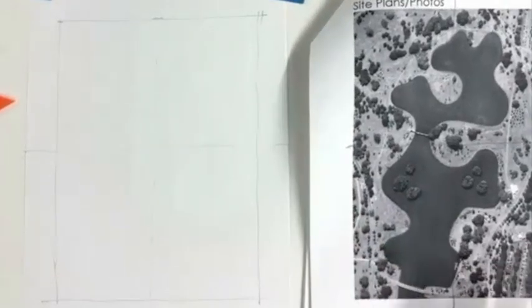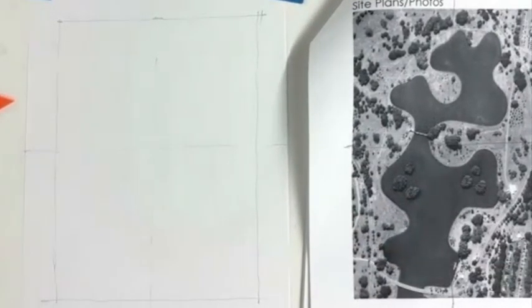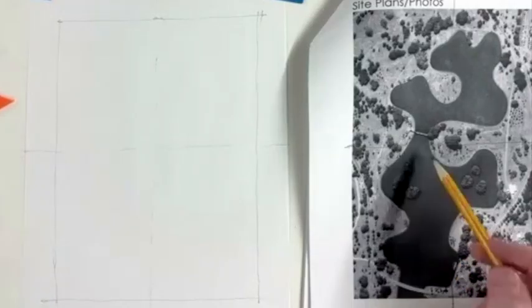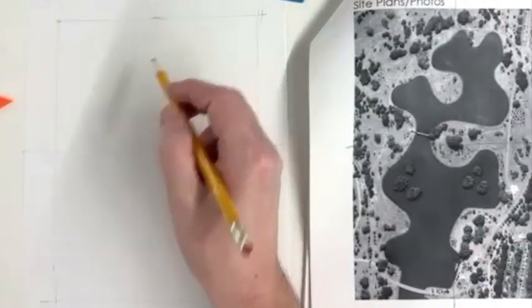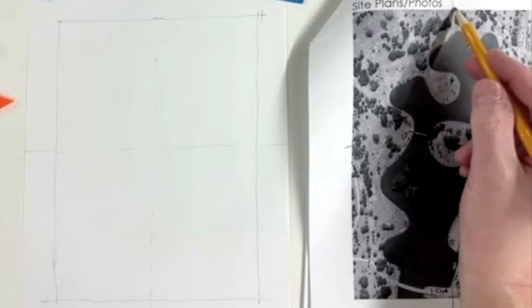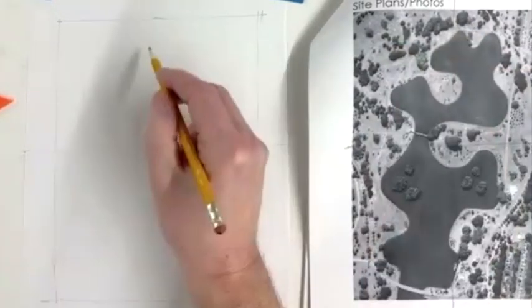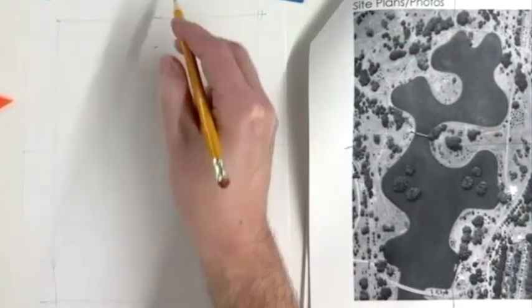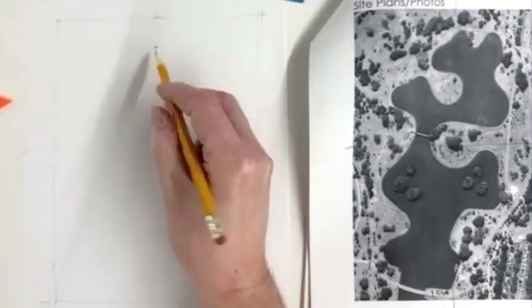Okay, I'm going to look for the big things first, obviously, and we've got this lake blob. I'm assuming it's a lake blob because it's got bridges on it and it looks like docks. So it crosses my middle line right about here, and it crosses my middle line here. So right about there, I'm just going to put a little mark.